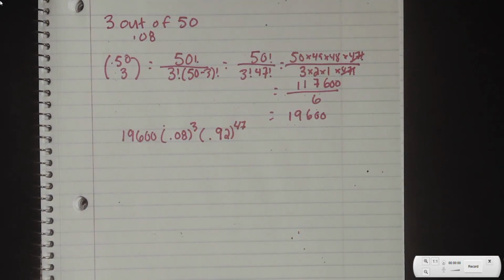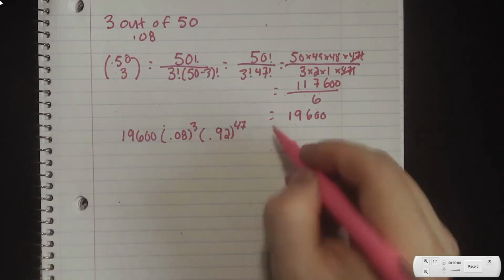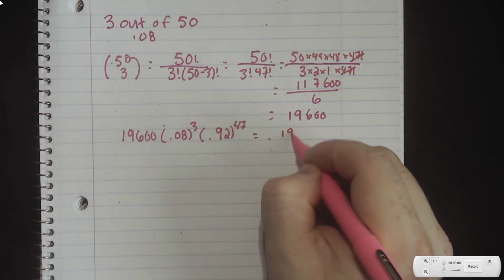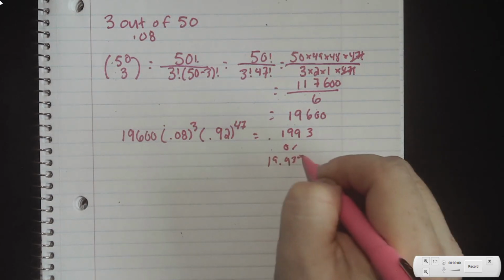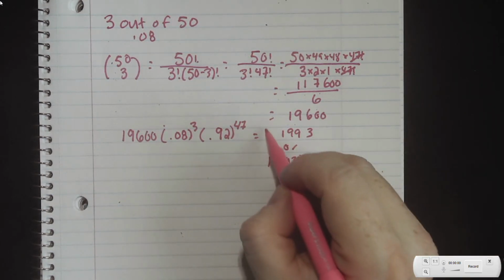So 0.92 to the 47th power times 0.08 to the third times 19,600 gives me 0.1993 or 19.93%.